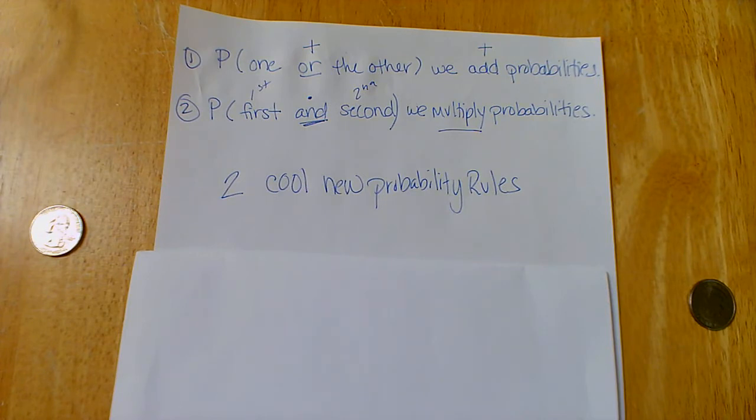We're going to be bringing these probability rules into rolling dice on Wednesday. So I will see you soon.